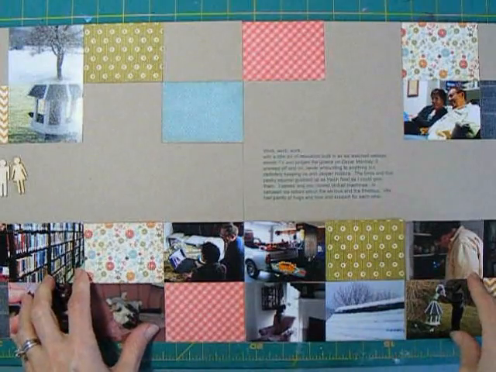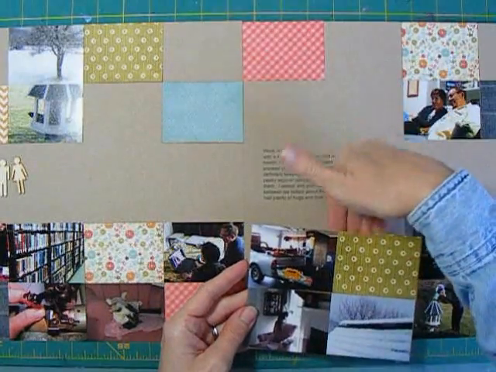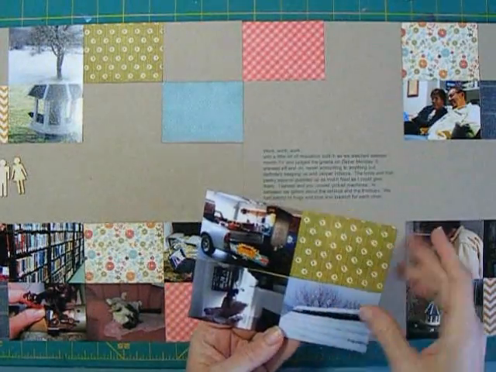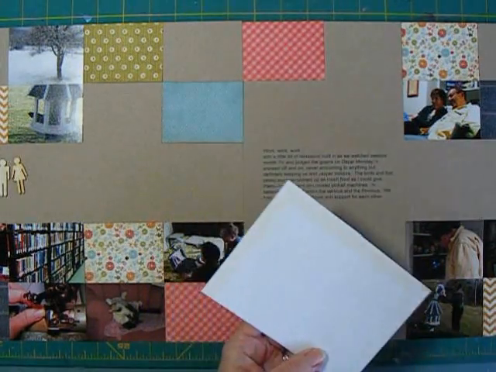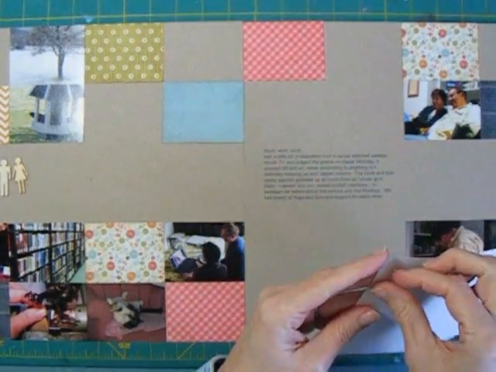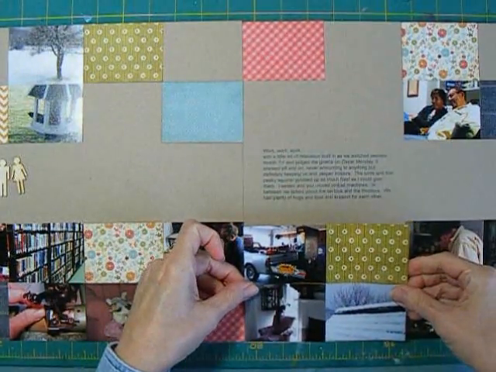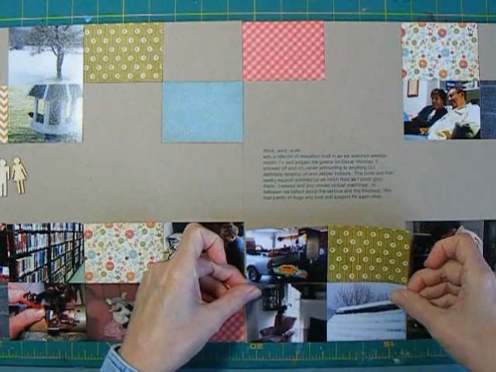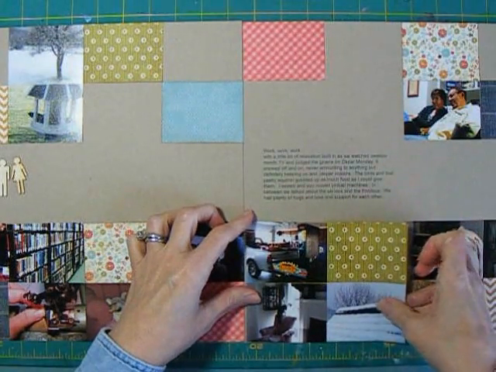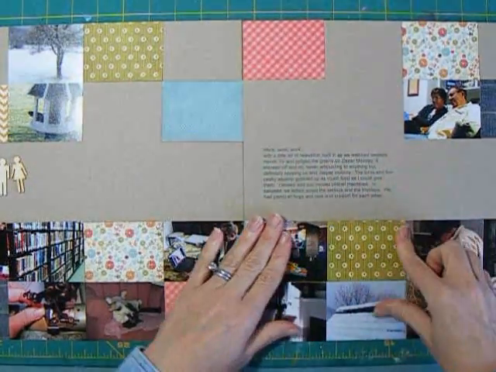Okay, I have all of the squares glued down except for this one block. This is where I'm going to have some journaling tucked underneath. So what I did with it was glue the 4 pieces onto a scrap piece of designer paper, and I'm using some Creative Memories photo tape, and then I'm going to adhere this to the layout so that it will create a pocket. And then I can slip my journaling down inside this pocket.